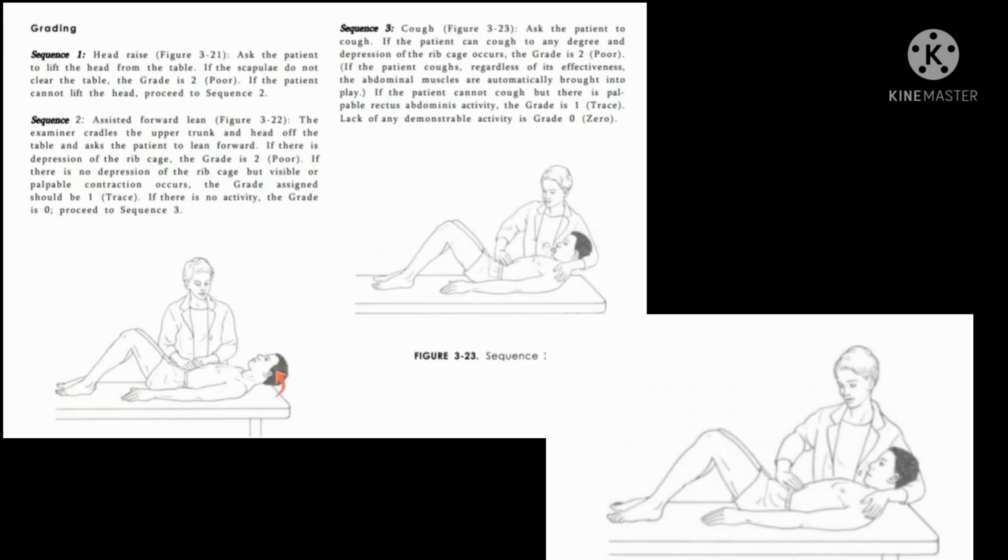Grade 1. Patient position is the same as for grade 2. Therapist position at the side of the table. If the patient is not able to lift the head, assist the patient. The muscle is palpated over the midline of the thorax.